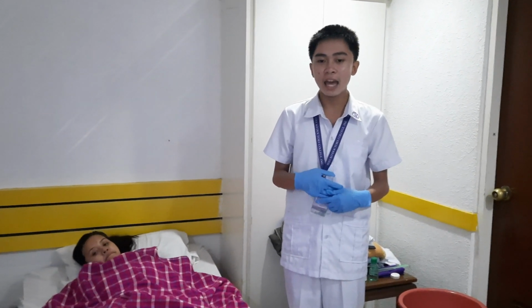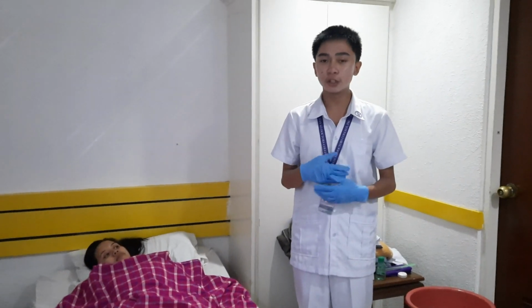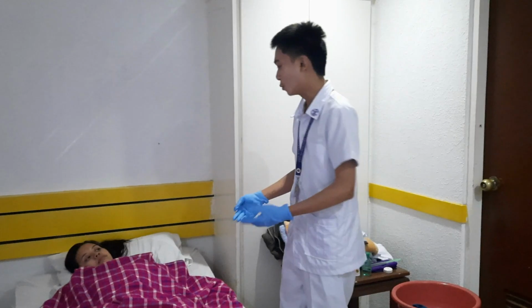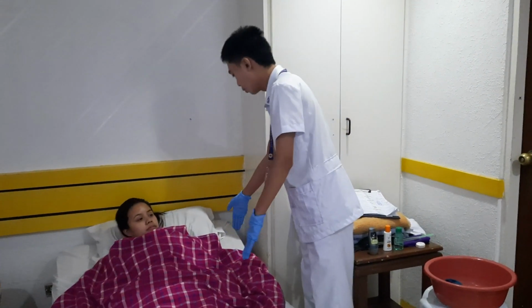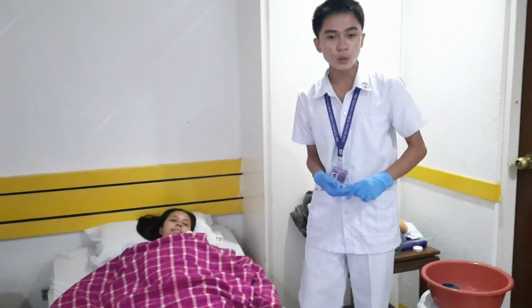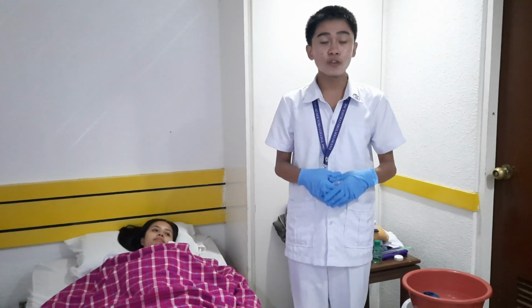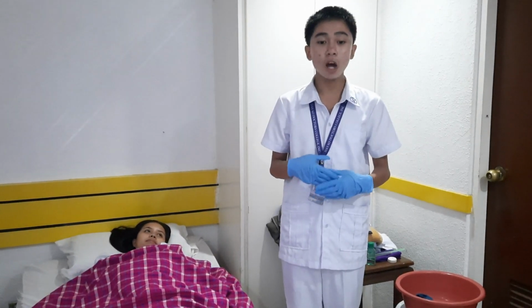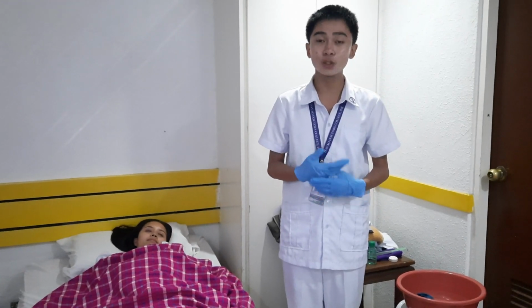So, raise the bed to a convenient working height and lower the side rails near the nurse. Assist the patient to the side of the bed. So, Ma'am Chris, can you go here at the side, please? Okay, thank you. So, place the bath blanket over the patient and remove the soiled top sheet beneath and place it into the hamper.